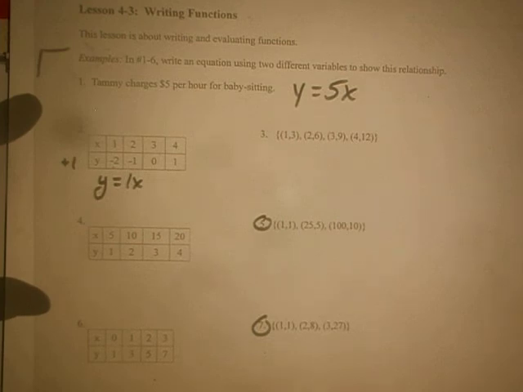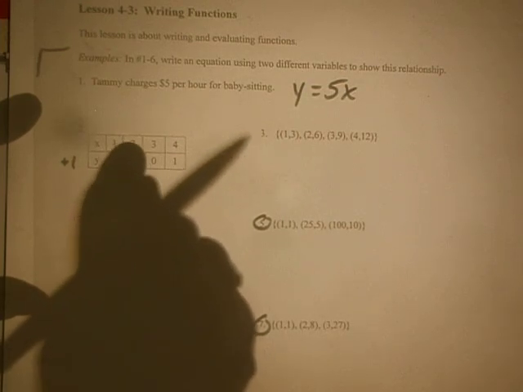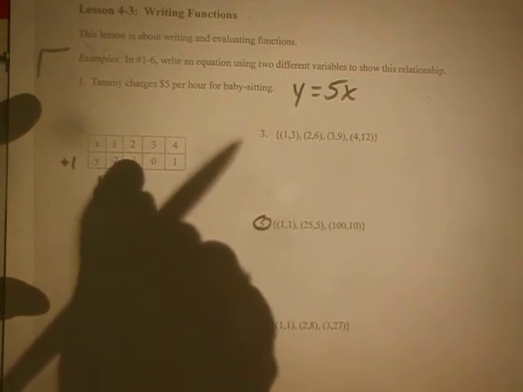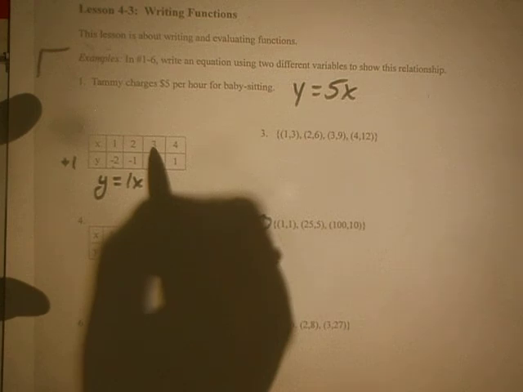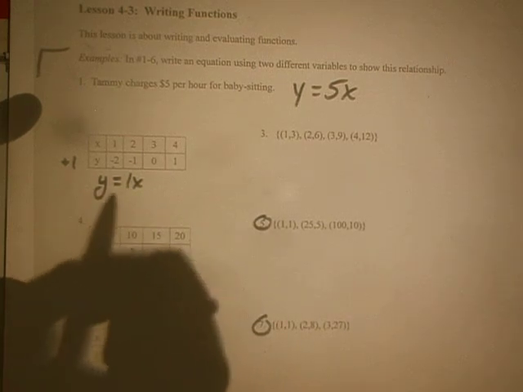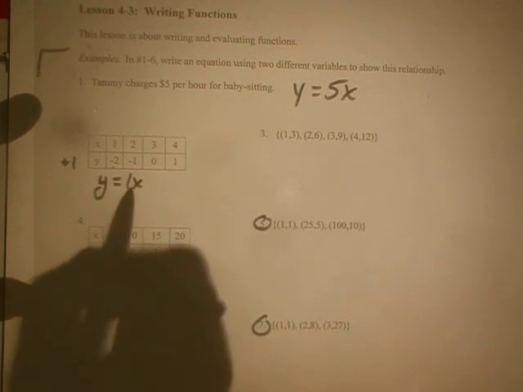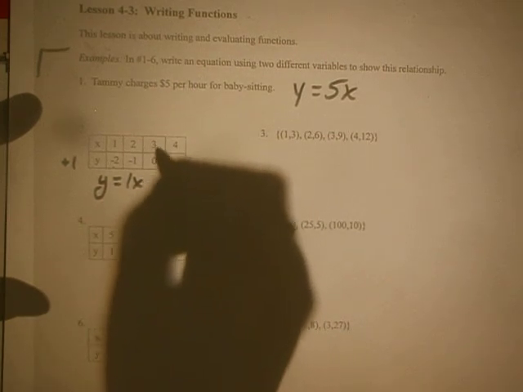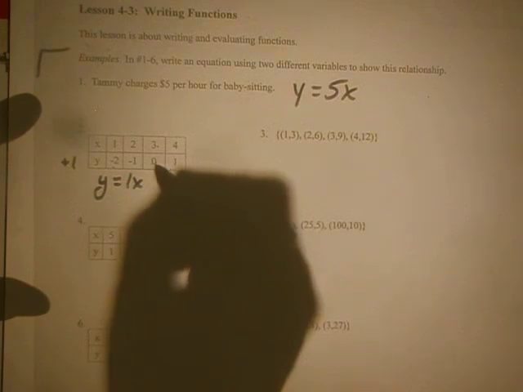Now we need to put one of these numbers in here, and I'm going to look at the 3 because I don't want to have to deal with negatives. Let's put the 3 in here for this x. If I put the 3 in here, I would have 3, but this table tells me at 3 I actually want an answer of 0.